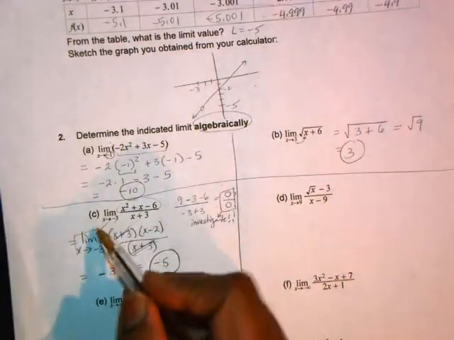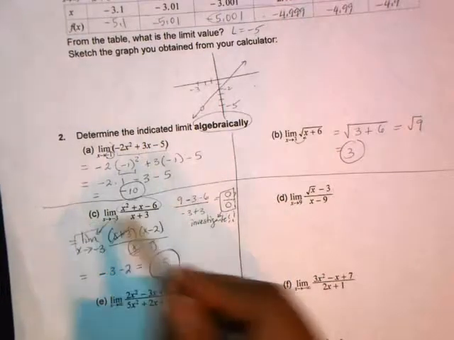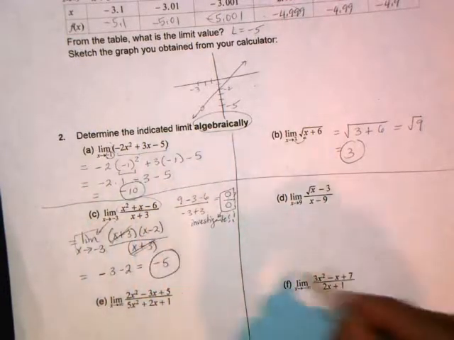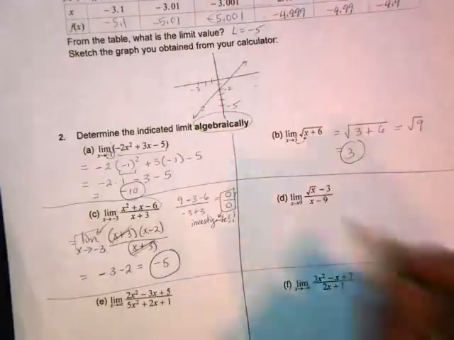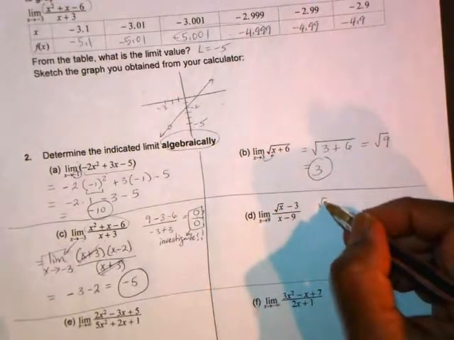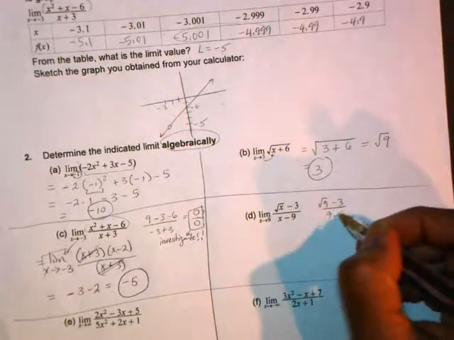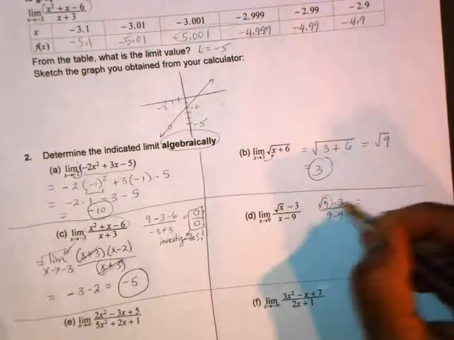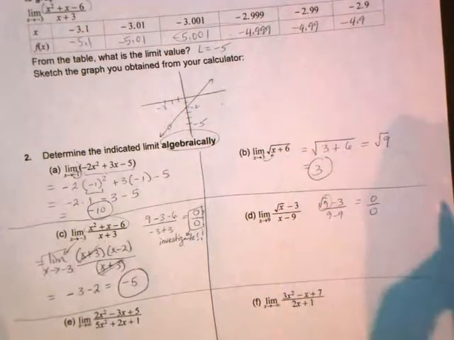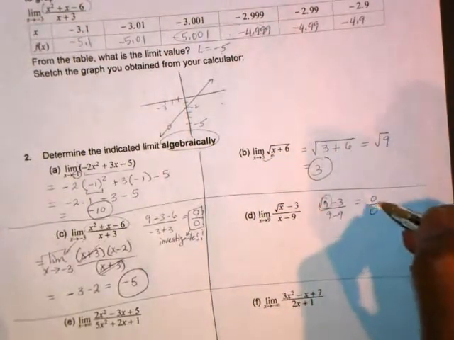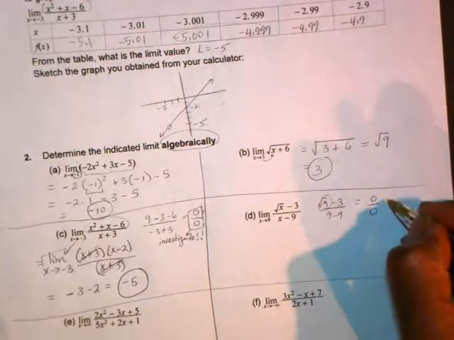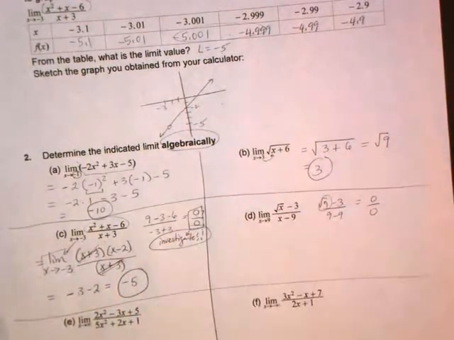Alright, so there's going to be a few practice problems in your homework where you'll have to factor and reduce. The next one, if I plug in 9, the square root of 9 minus 3 over 9 minus 9, this is 3. So you get 3 minus 3, 0 over 0. 0 over 0 doesn't mean the end of the road. It means we need to investigate further.